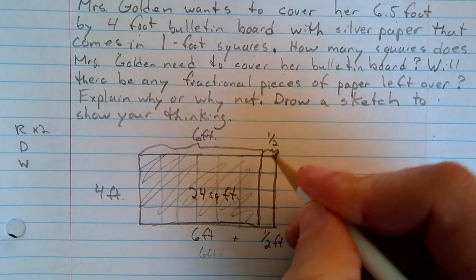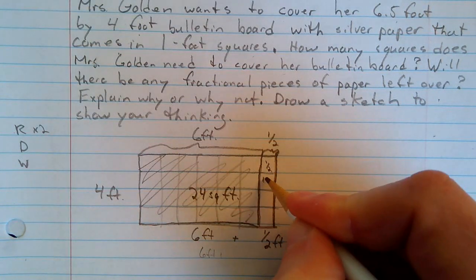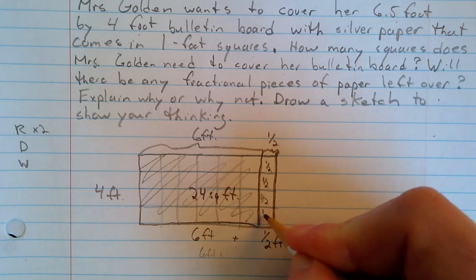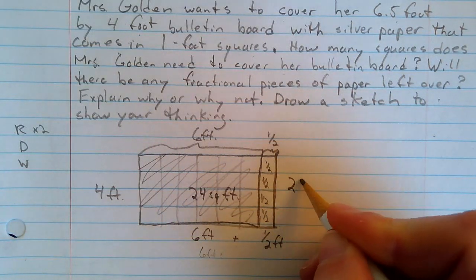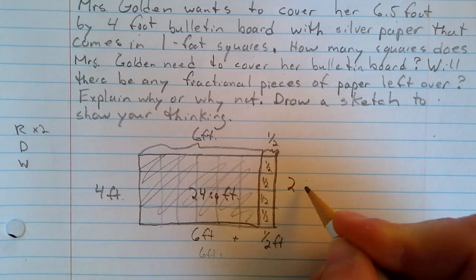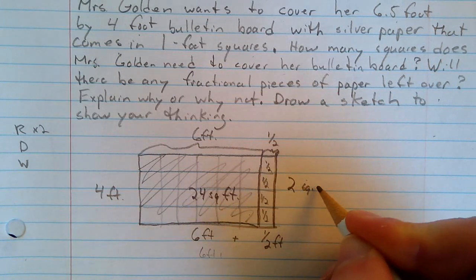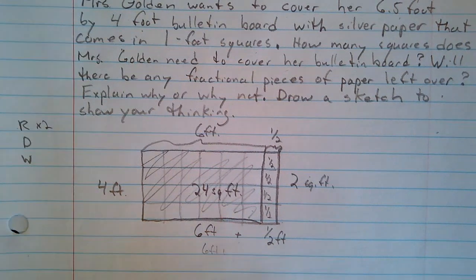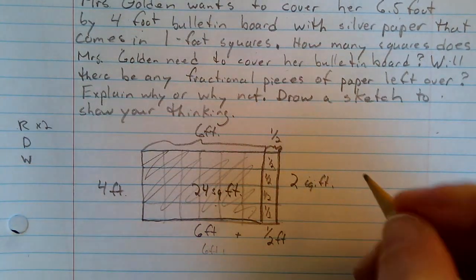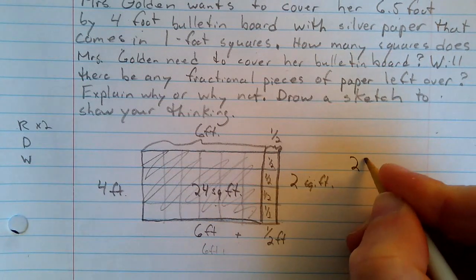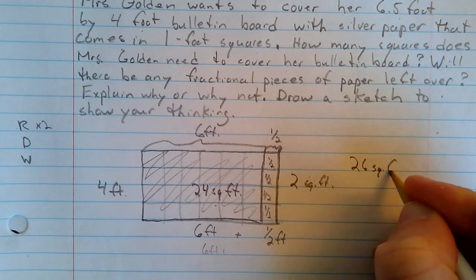So I've got 4 halves. 1, 2, 3, 4. And that is going to be 2 feet. 2 square feet. All right. So I've got 24 square feet plus 2 square feet is 26 square feet.